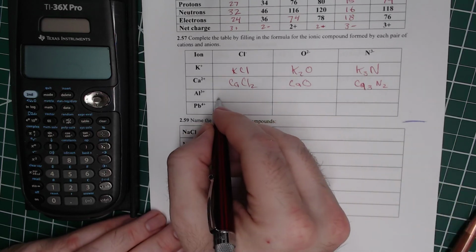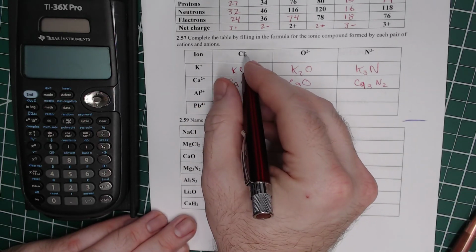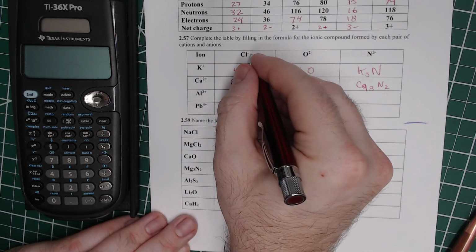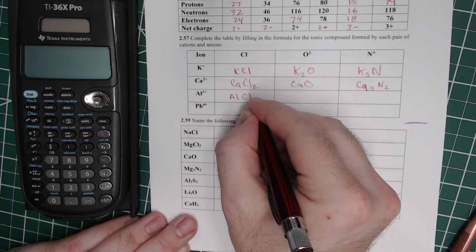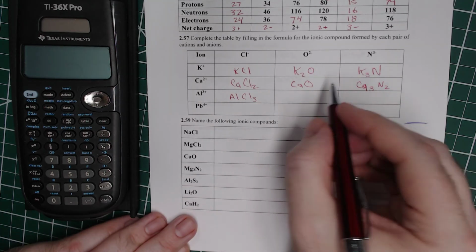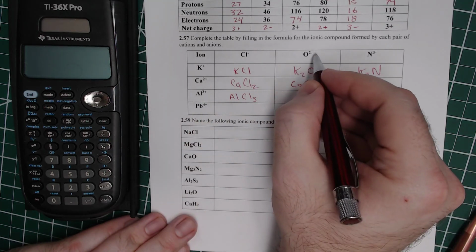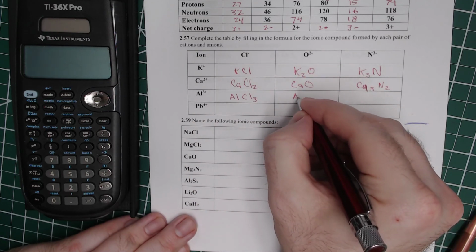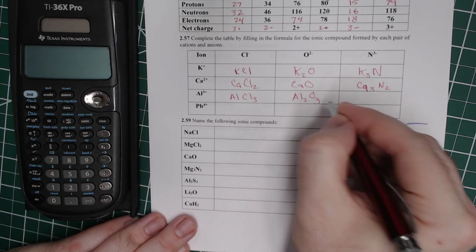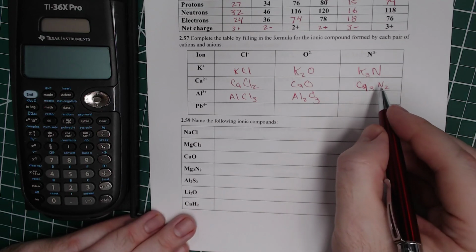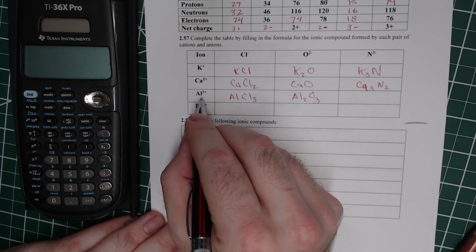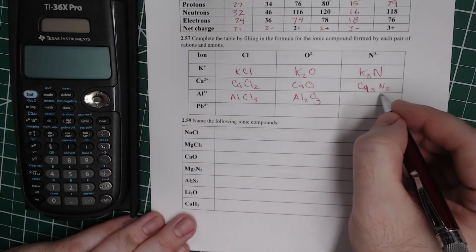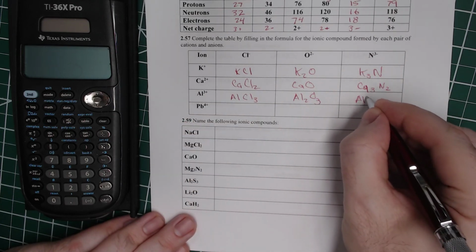All right, and then here we've got Al 3 plus and then Cl. So we need 3 of those chlorides, so we'll have AlCl3. Al is 3 plus, oxide is 2 minus. The least common multiple of 3 and 2 is 6, so we'll have Al2O3, aluminum oxide. And then Al is 3 plus, nitride is 3 minus. The least common multiple of 3 and 3 is 3, so we just need 1 of each. It'd be AlN.